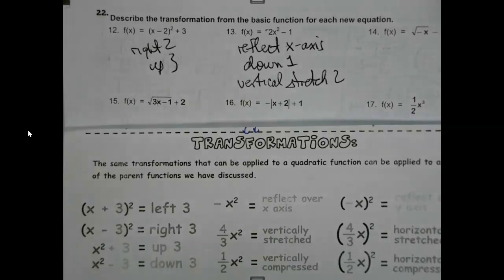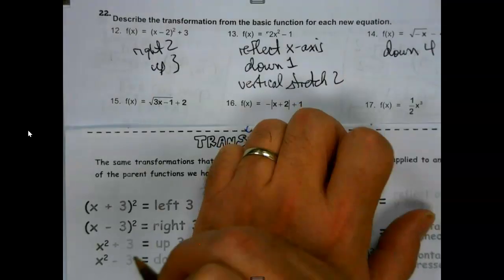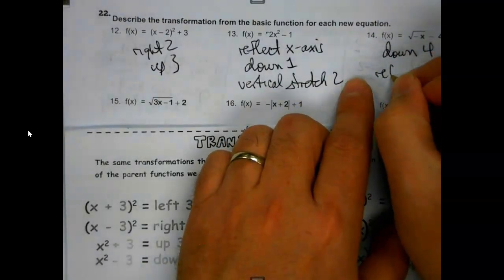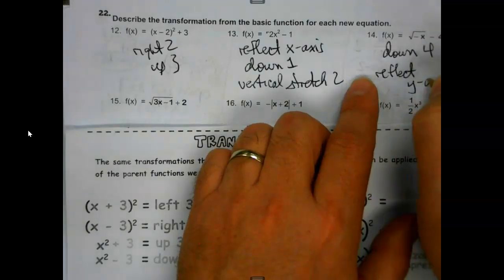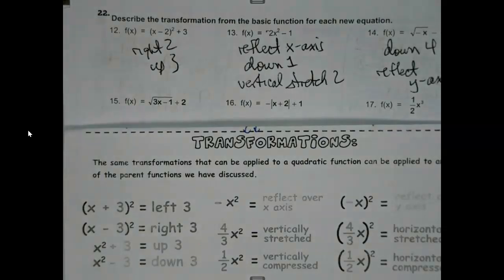Okay, now let's start throwing some of the new ones in. How about 14? There's 2. Reflect over the x, down 4. Okay, I'm with you on the down 4. Where are we reflecting? Reflecting about the y-axis. Hey, there you go. Inside is y, outside is x. You'll be able to graph the square root too. Same thing. If it's inside of anything, whether it's a radical, an absolute value, parentheses, it's no different for any of them.